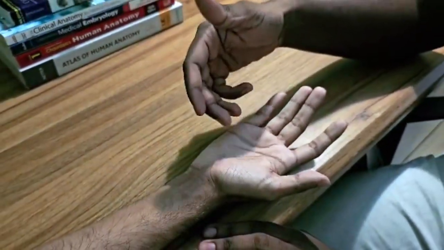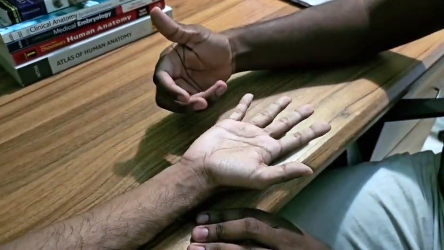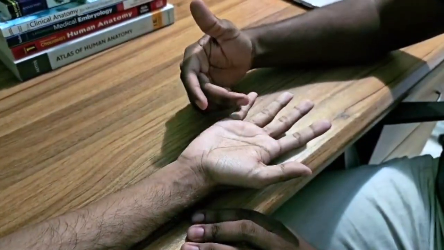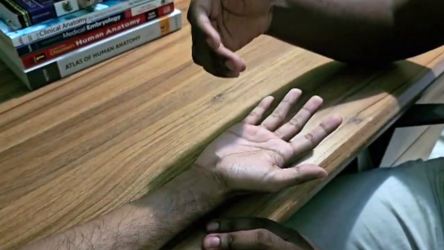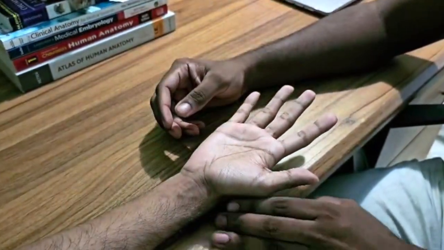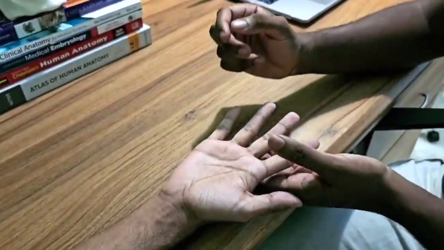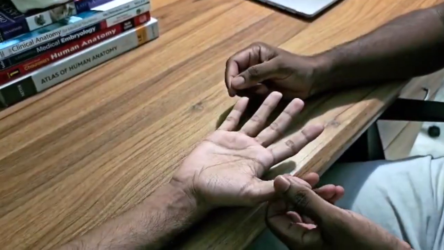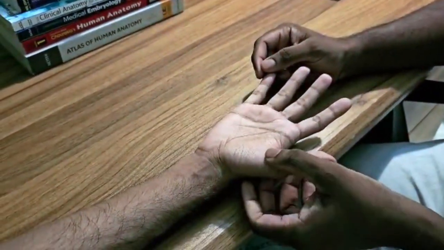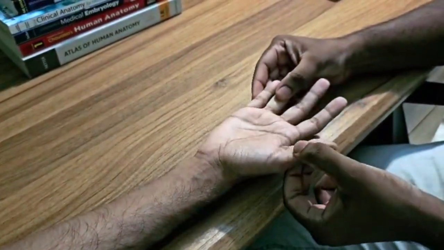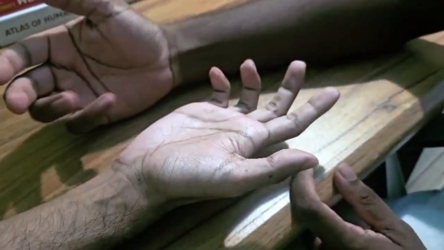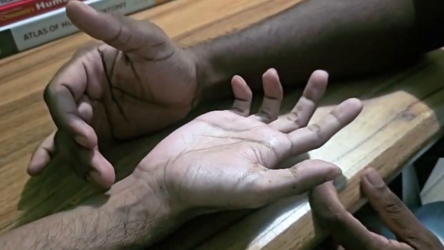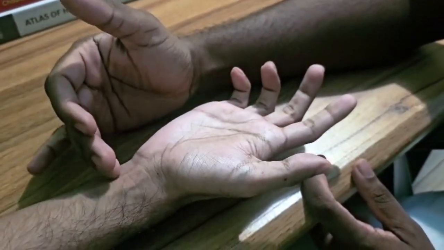It supplies the medial two lumbricals, which supply these two fingers, and also the dorsal and palmar interossei muscles. And on the lateral side, it supplies the adductor pollicis.